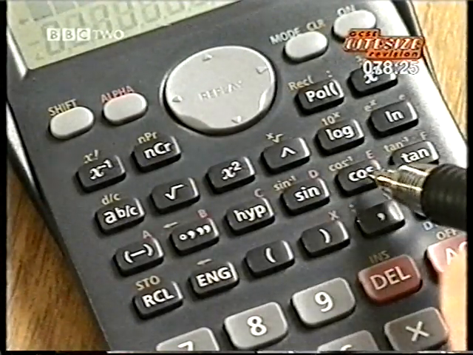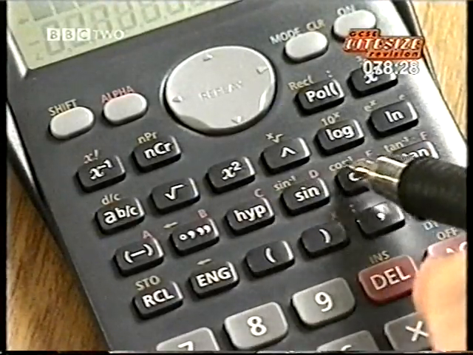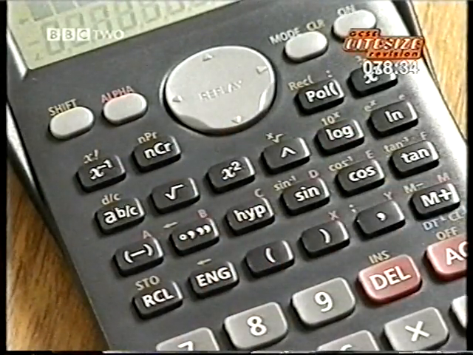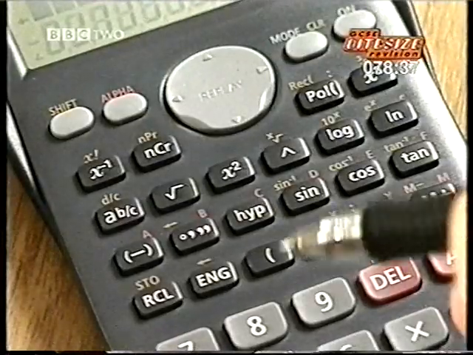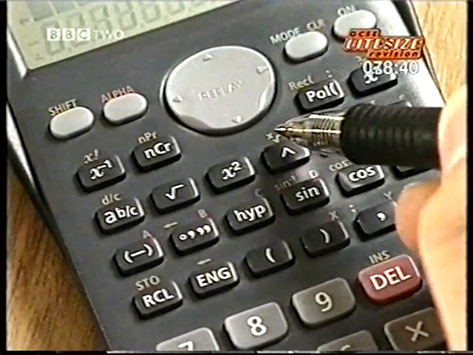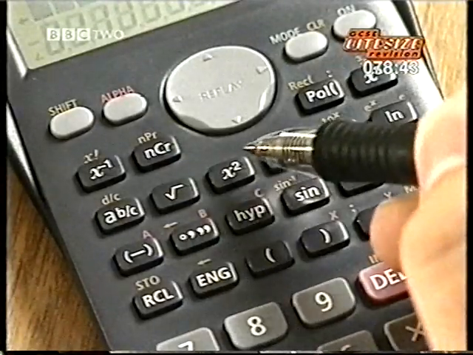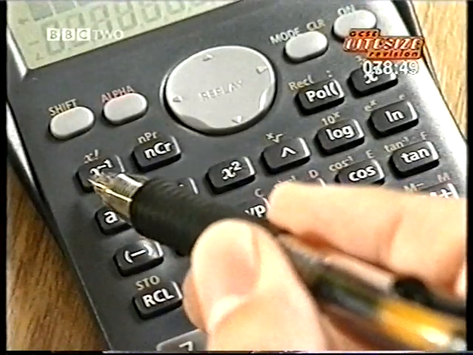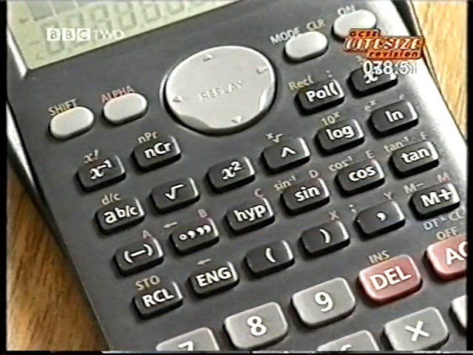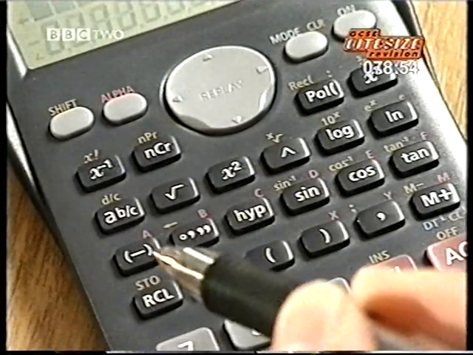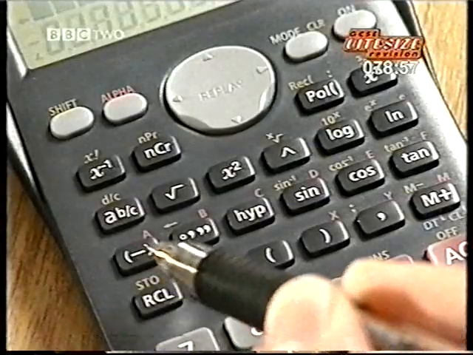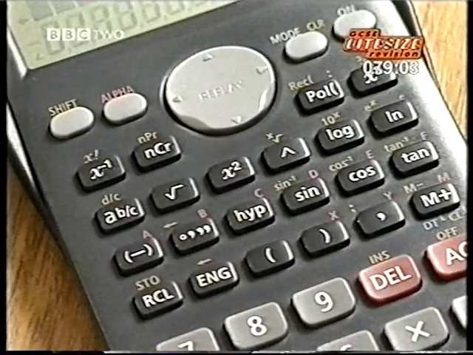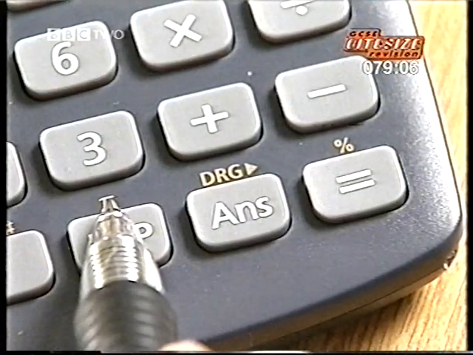First, we have the trigonometry keys, sine, cos and tan, and above them the inverse trig keys, which you get by using the shift key. Then there's the power key, to the power of, and above it the root key. We also have separate keys for square and square root. Also there's a key for the reciprocal, and above it the factorial. Finally, we have a key to enter negative numbers. And, most important, 2 keys for entering brackets. There's also a special key to enter a value for pi.